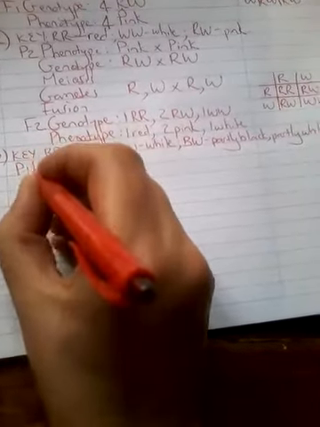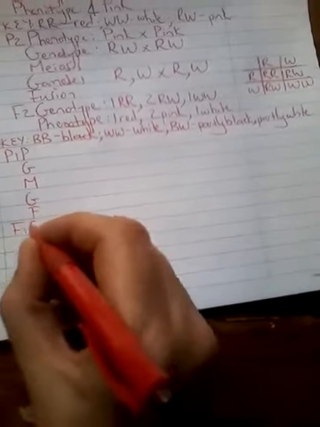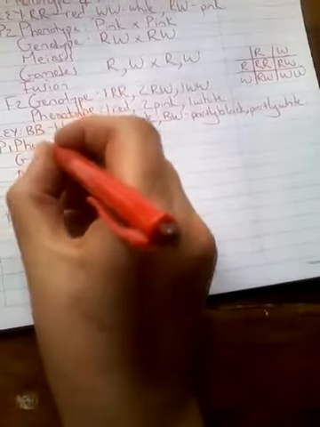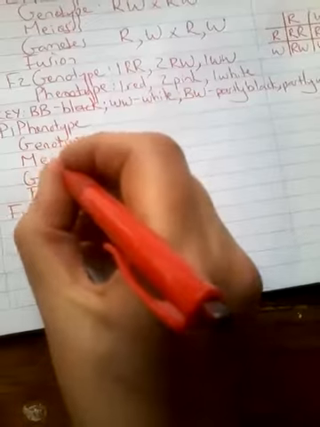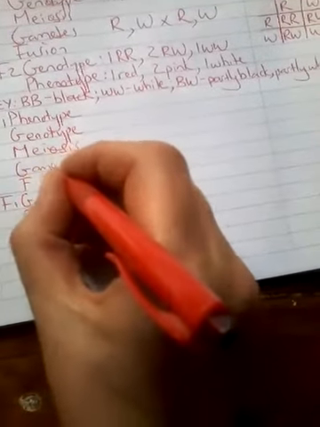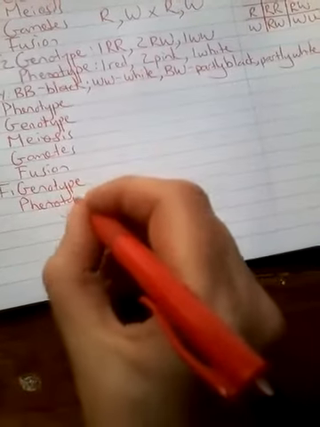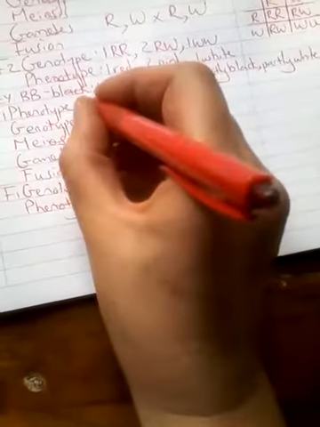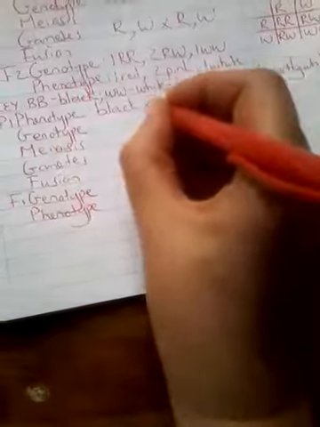So again, we do the P, phenotype, G, M. Right, so the bull is black, we're crossing with a white cow.